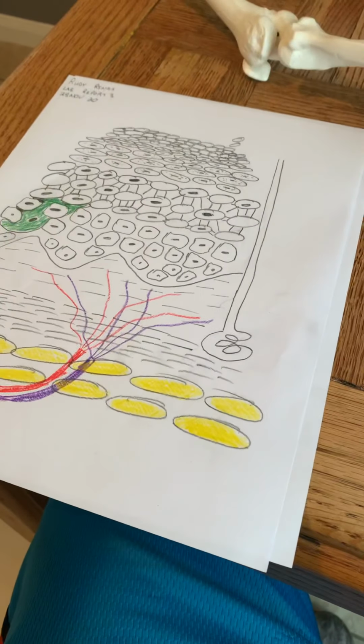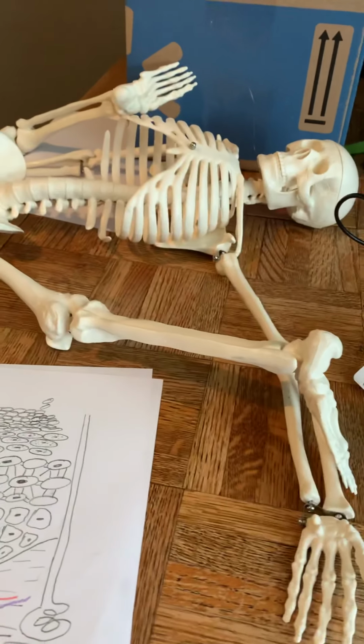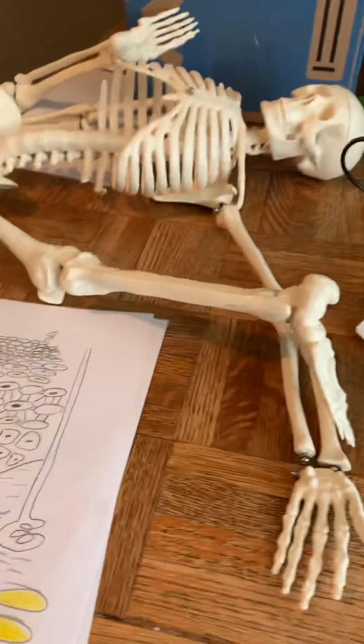Rudy Reines here with lab report number 3. I have my drawings, my skeleton, and the list of words we'll be going over.